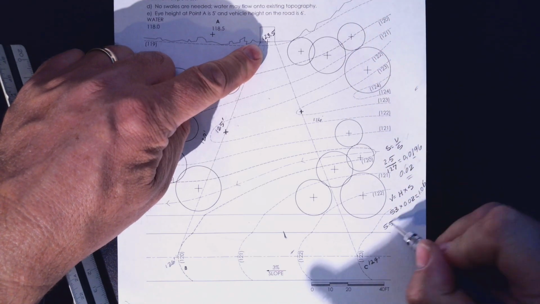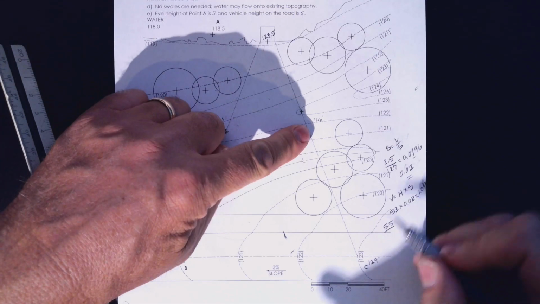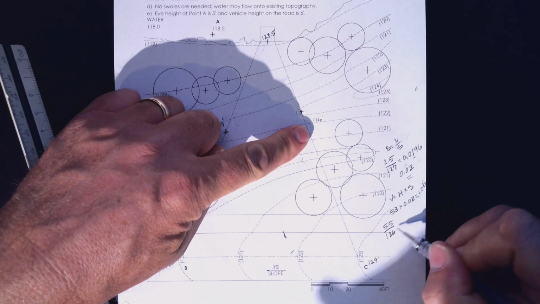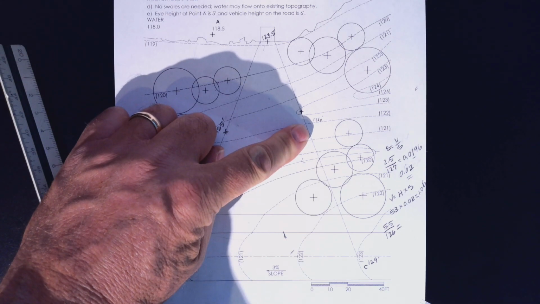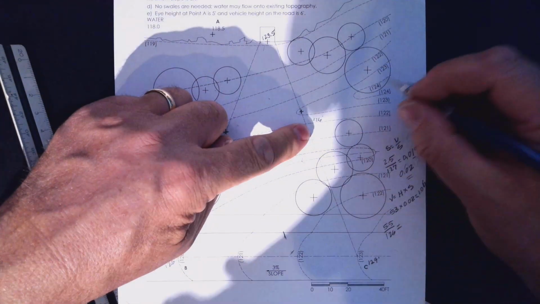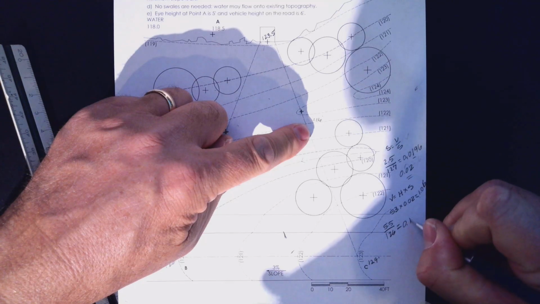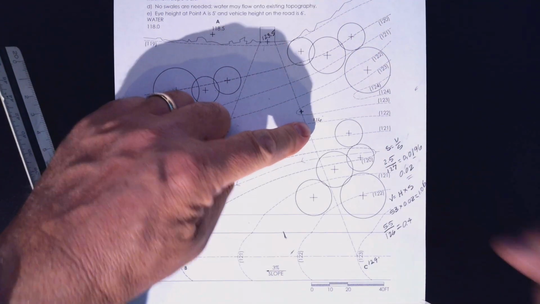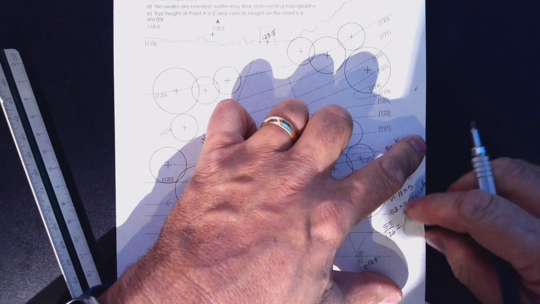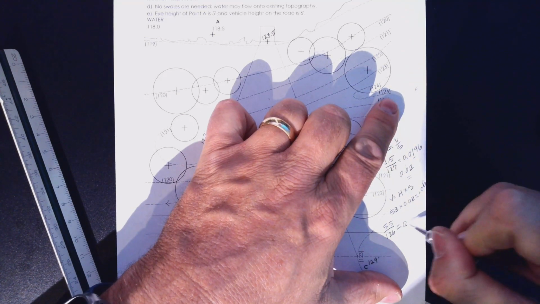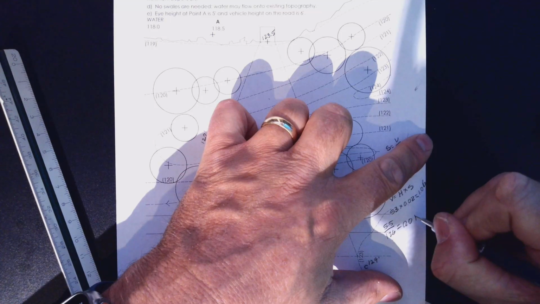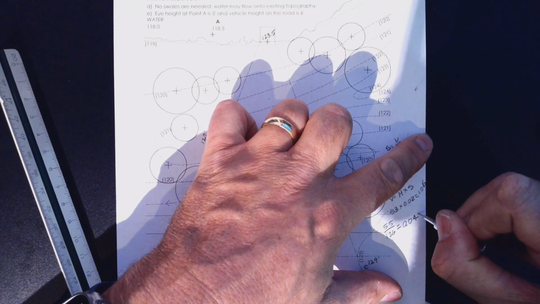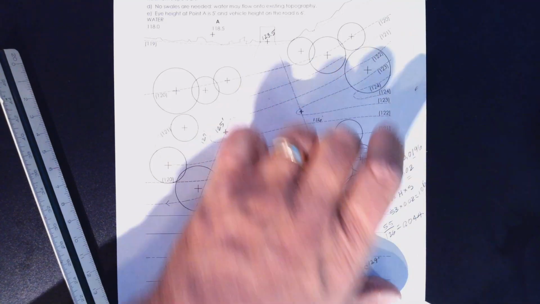We're going to divide that by the 126, and that gives us 0.043436.